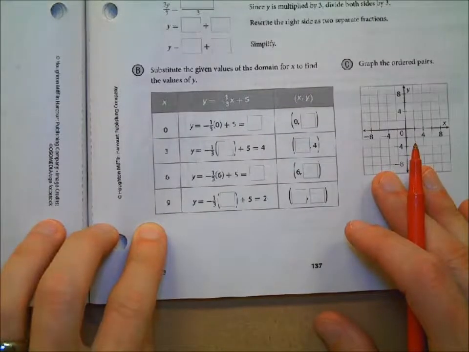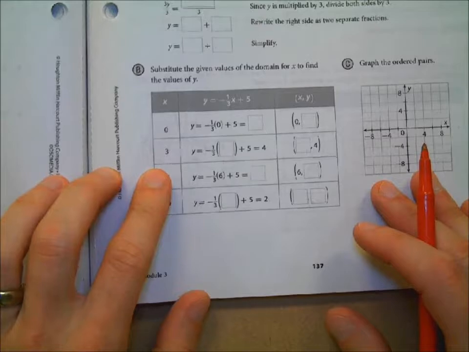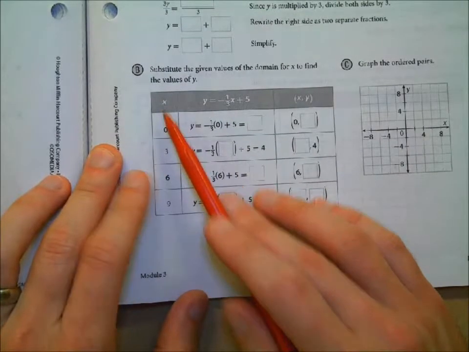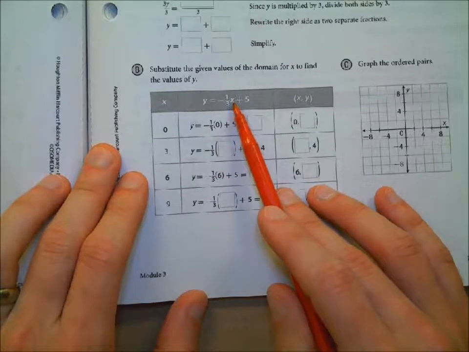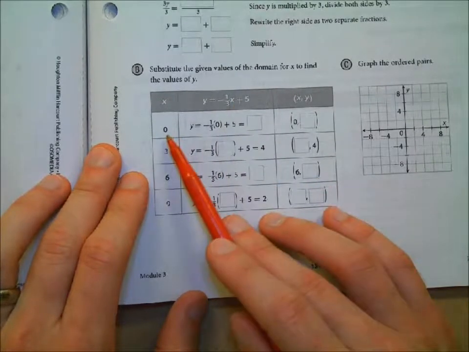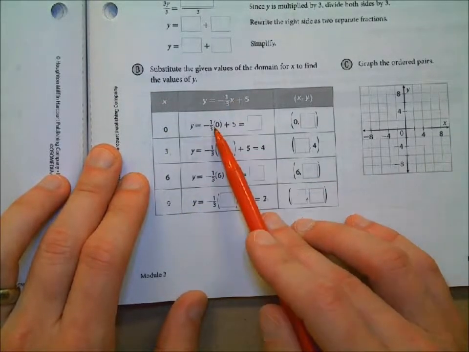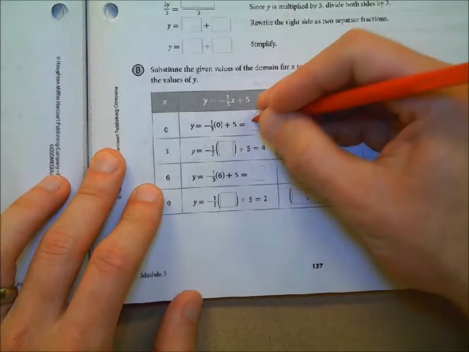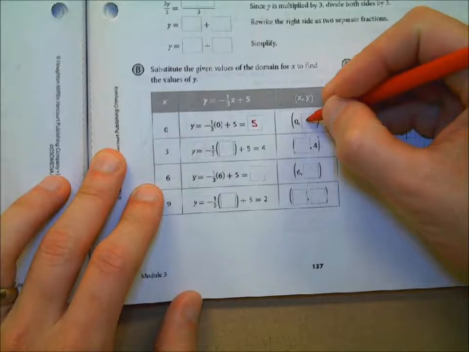Now, I'm not a huge fan of the way they decided to organize this, but essentially here, we're going to take each one of these x values and plug them in for x right here. So you can see they did it for this first one. They plugged 0 in for x and got this. 0 times negative 1/3 is 0, plus 5 gives us 5. Okay, so we get the point 0, 5.